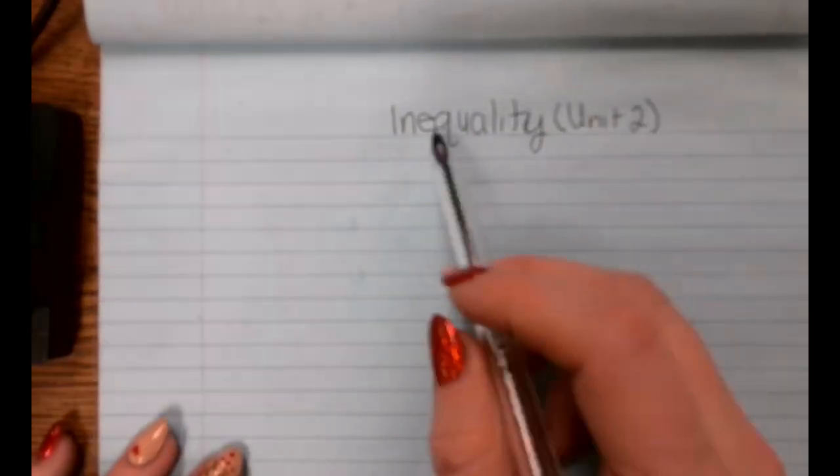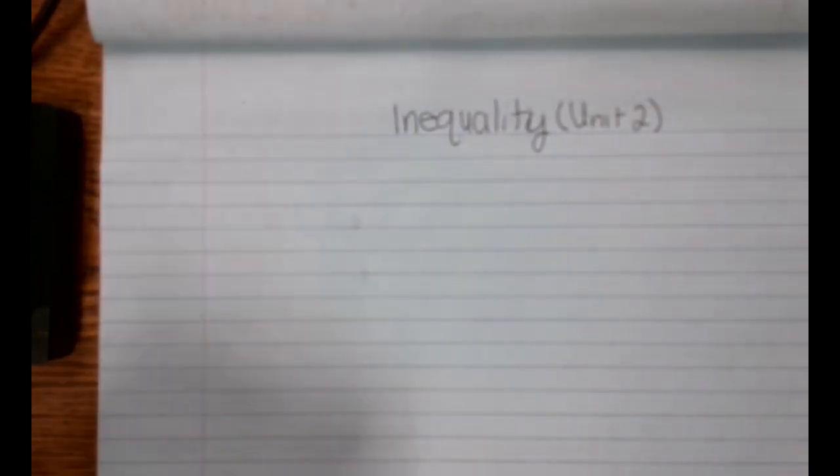All right, today is a great day to learn about inequalities. Quick little note-taking tip. Whenever you are writing notes, make sure you label your header so that way it's easy to find the information.